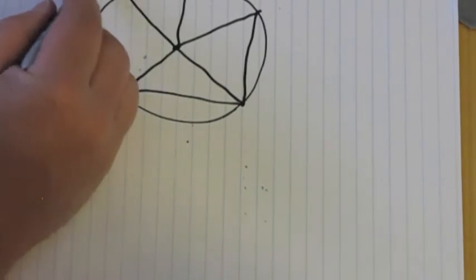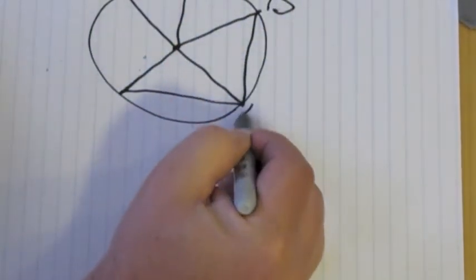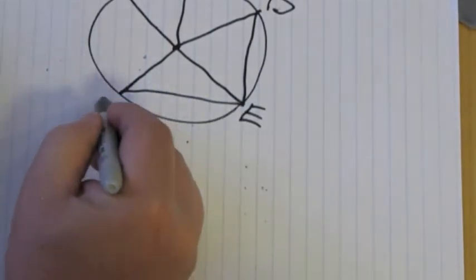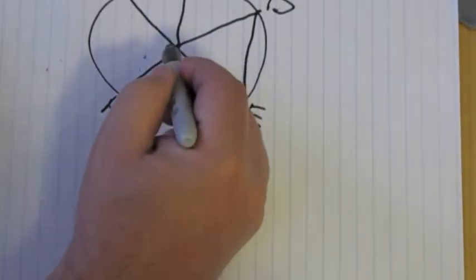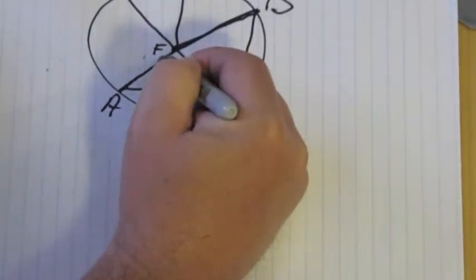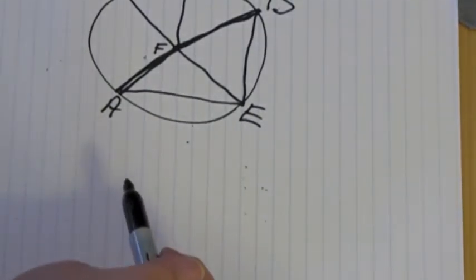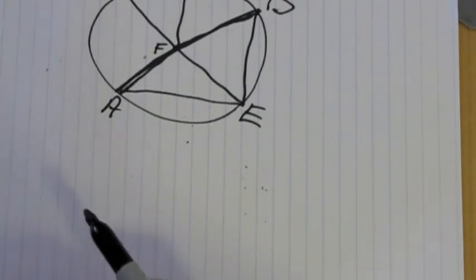And hopefully I drew them all right. Once you label this, you can pause the video and draw this yourself. And just so you know, this is supposed to be a straight line. Sorry about that. So draw this diagram yourself. Pause the video, draw it yourself.